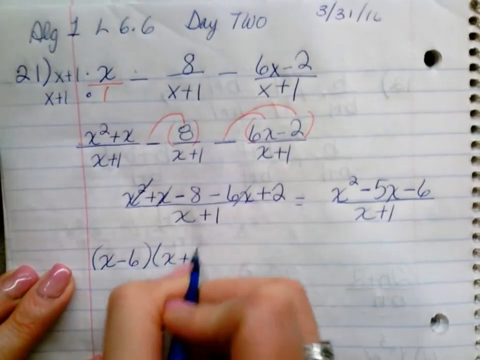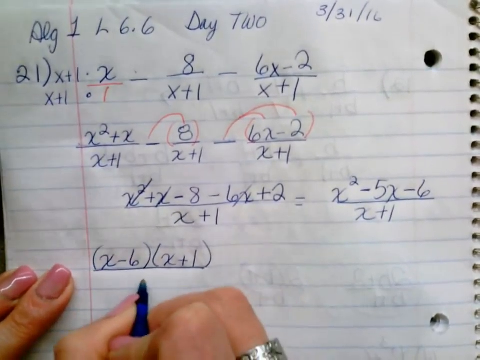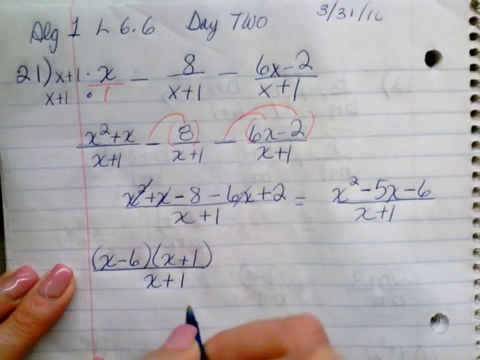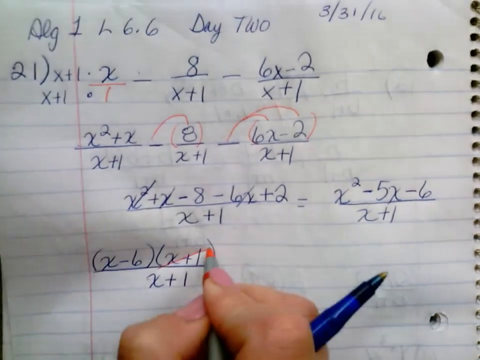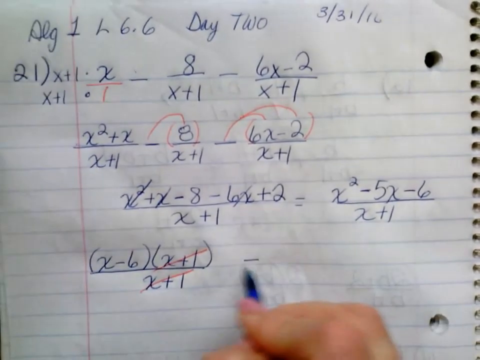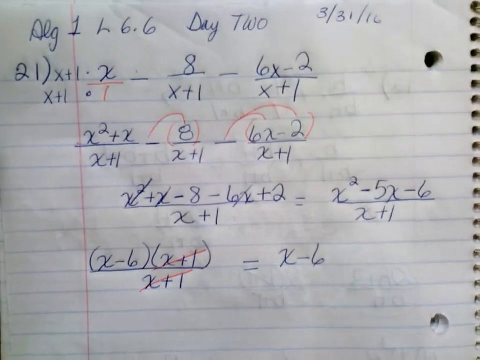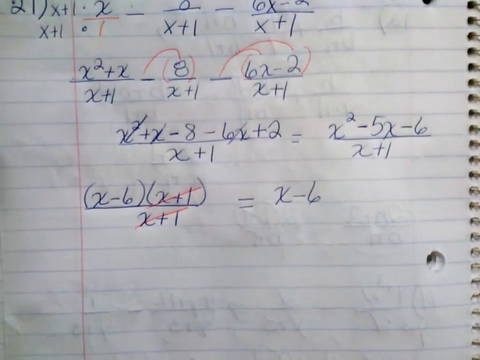I keep threatening you that this never goes away. Factoring never goes away. It doesn't. Final answer, x minus 6. That's all you need.